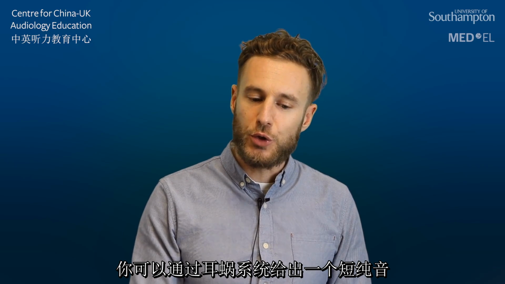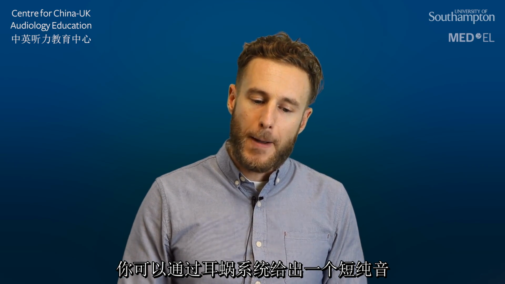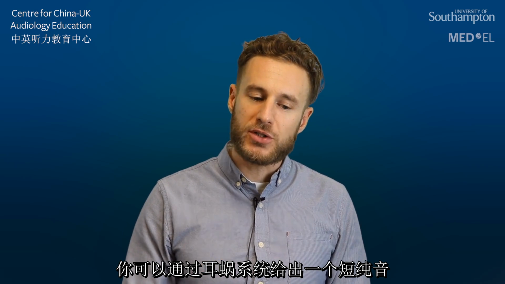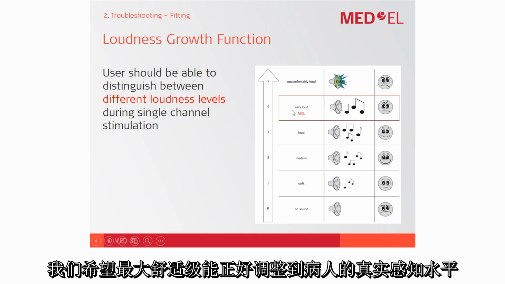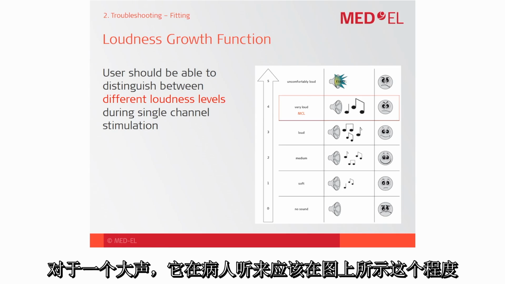So again, you could use a loudness chart to present tone bursts via the cochlear implant system, and on a middle term scale, these responses should be in the very loud range for MCL, because we really want our electric dynamic range to be well adjusted to the true perception of the patient. A very loud sound later on needs to be at a correspondingly high stimulation level.